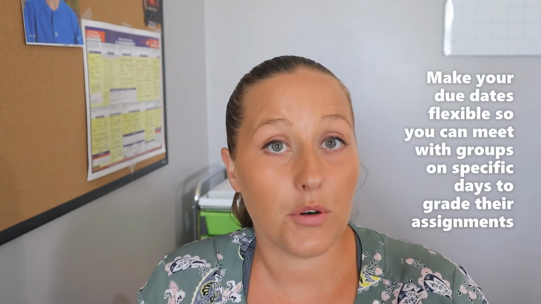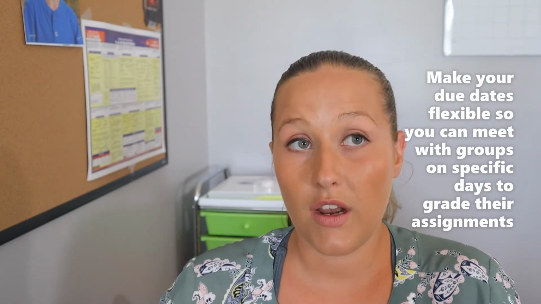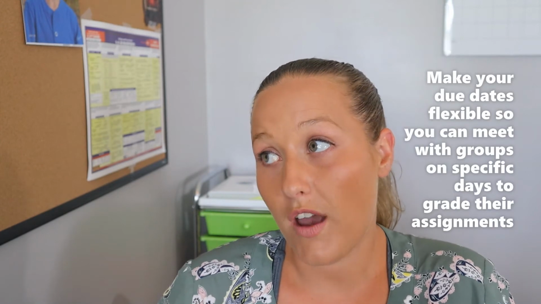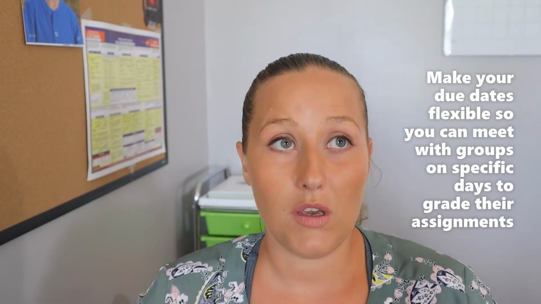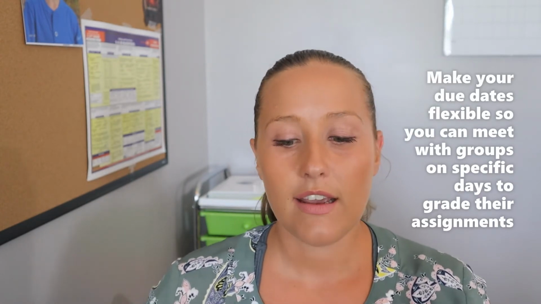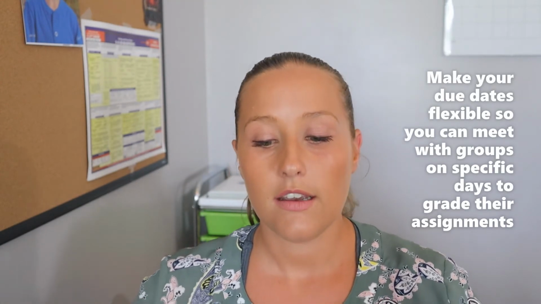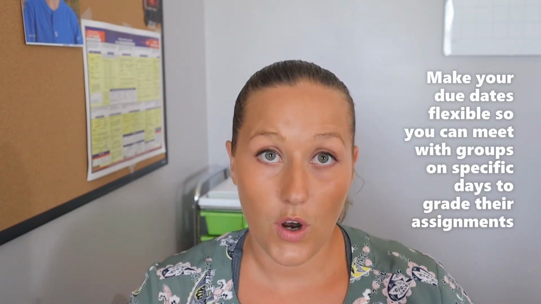Another option that you have is make your due dates flexible. So on Mondays, you might meet with groups 1, 2, and 3. And then on Thursdays, you might meet with groups 5, 6, and 7. And on Fridays, you meet with alternating groups or something like that. Set yourself up a schedule so that you meet with 2 or 3 groups a day, every other day of the week. And those are the days where they present their work.